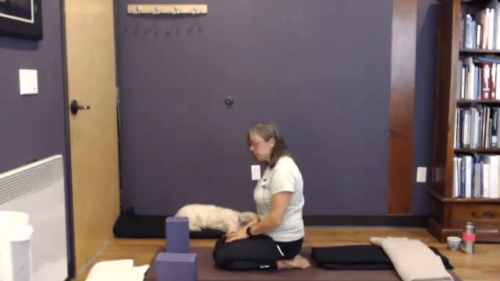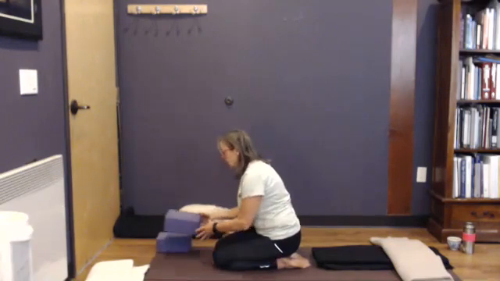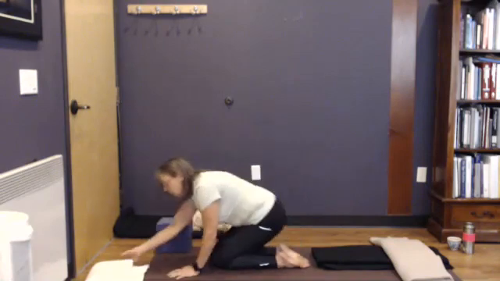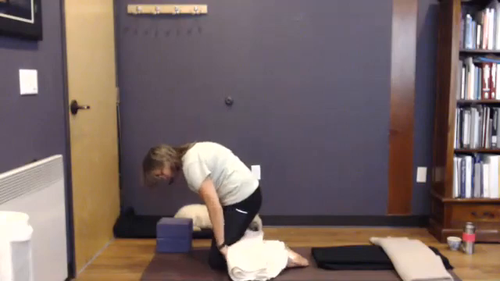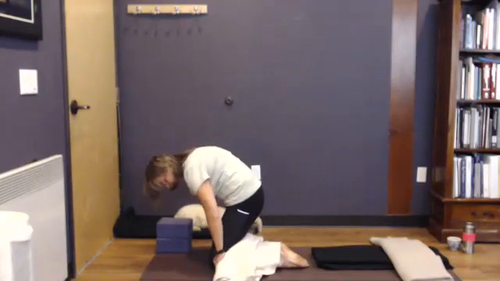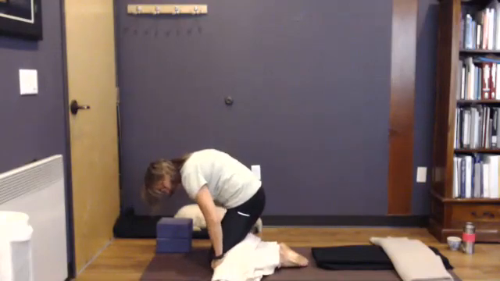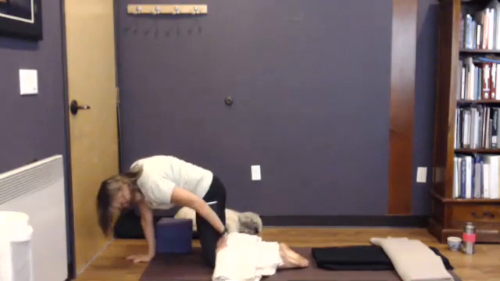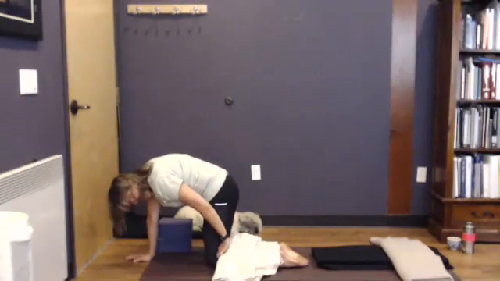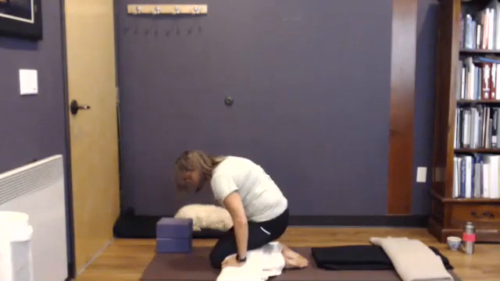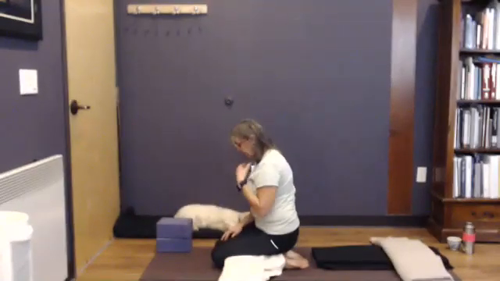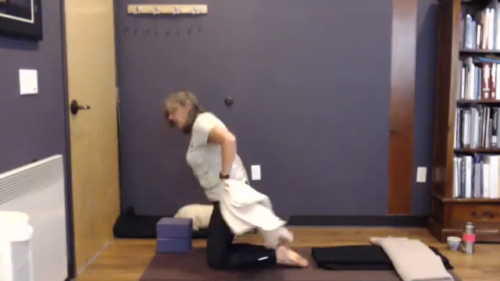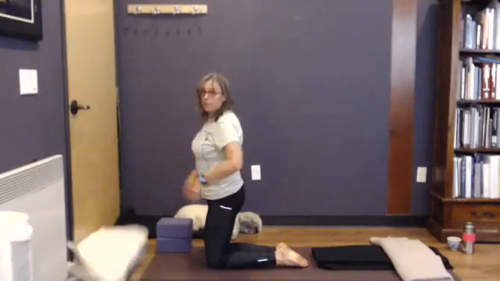If this is not comfortable for the knees, you have a couple options. One would be to take, for some people it works to just snug a rolled up blanket or two little washcloths tucked right up behind the knees, because it gives the back of the knees space. Some people like that. Otherwise, you could sit in a chair and not worry about bending the knees.